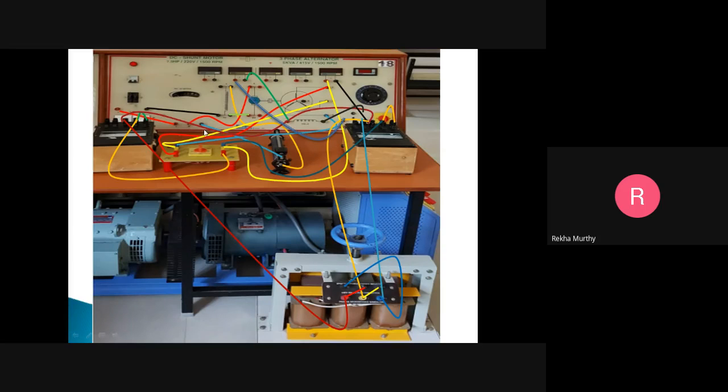Switch on the supply. Then the SPST and TPST switches should both be closed. Then by varying the dimmerstat in a clockwise direction, the alternator field current is increased slowly. Here make sure that the inductive load is fully loaded. It should be kept in a fully loaded position.